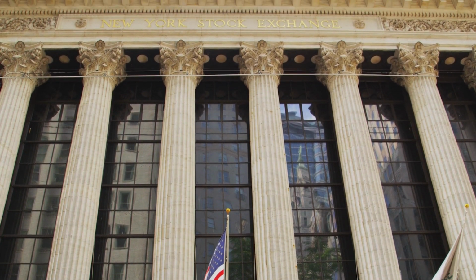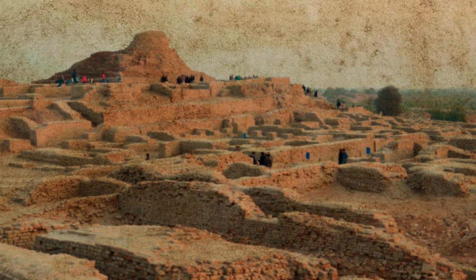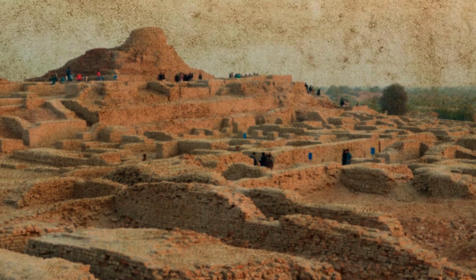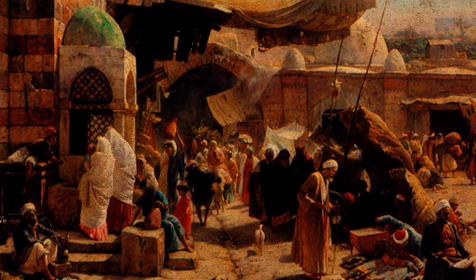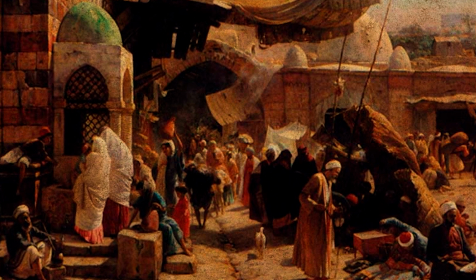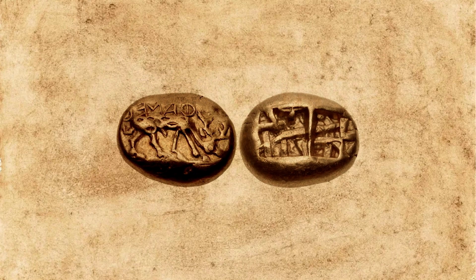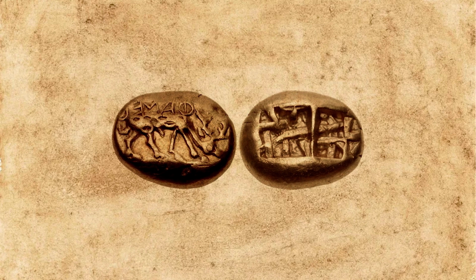has shaped our world. The earliest forms of money can be traced back to ancient civilizations, where bartering was the norm. People would exchange goods and services with one another, but it wasn't until the invention of metal coins that things really changed.